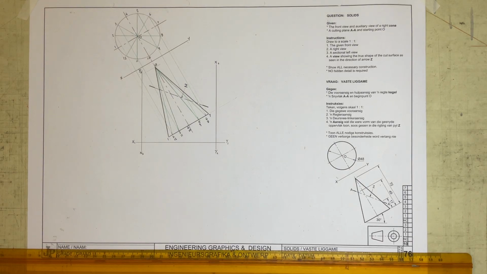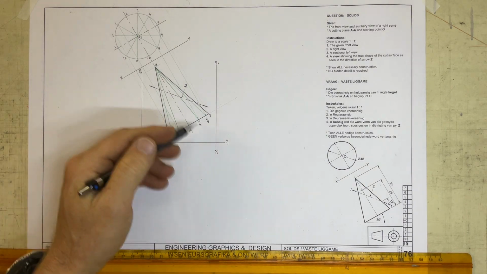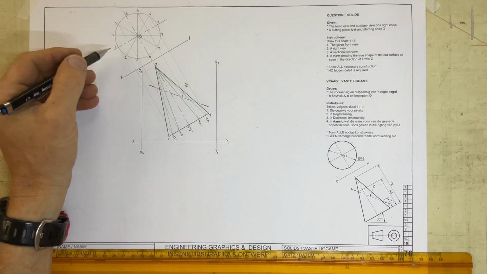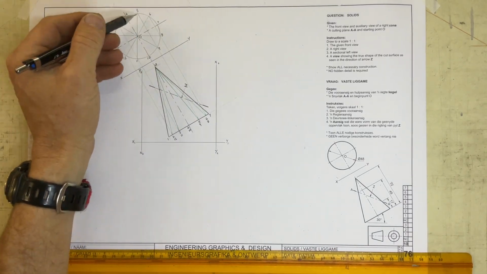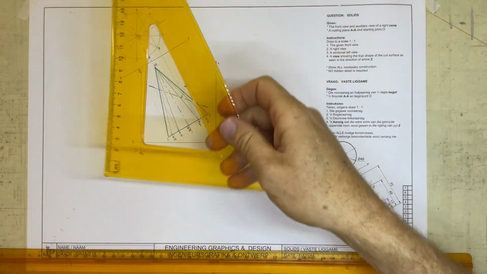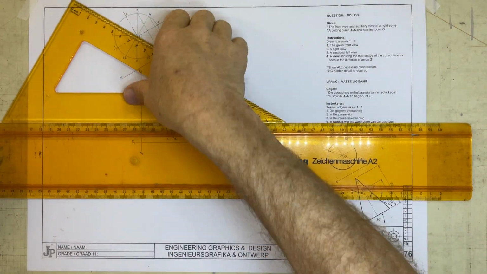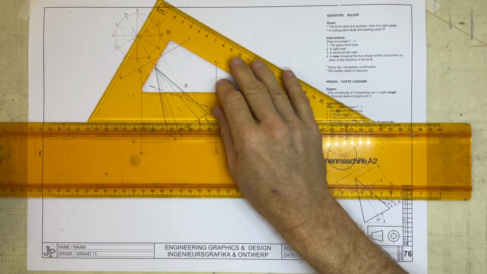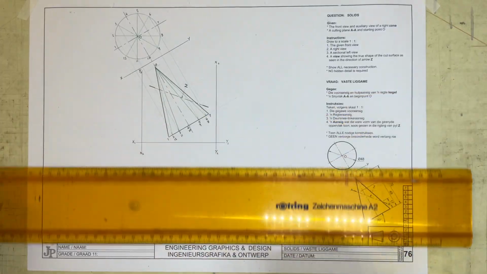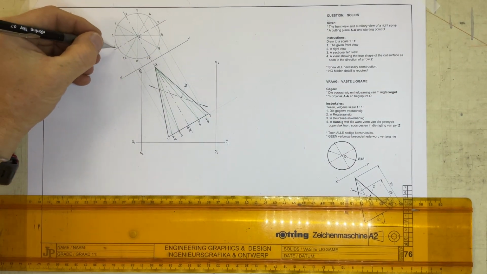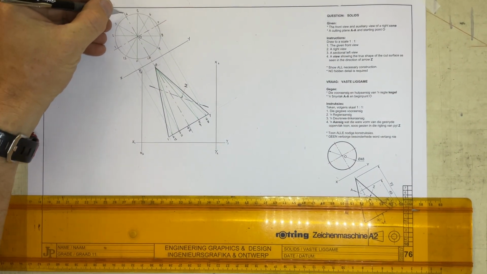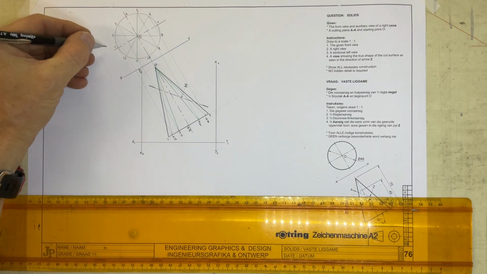All right, I'm going to be doing the solid geometry of this cone over here. Note that I have drawn the circle. I've broken it into the 12 equal parts using my set square, 30 degrees and 60 degrees, and just using the ruler going across there. I then number this thing: number 1, number 2, 3, 4, 5, 6, 7, going around like that.